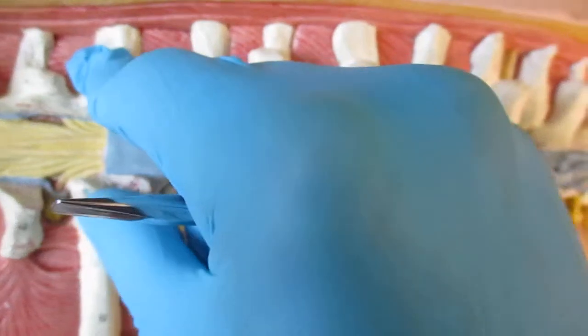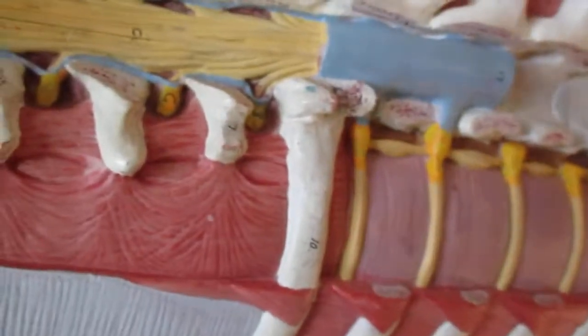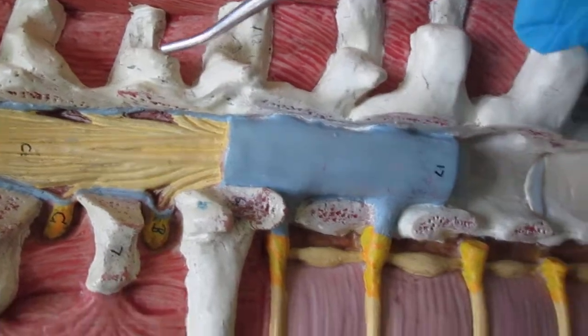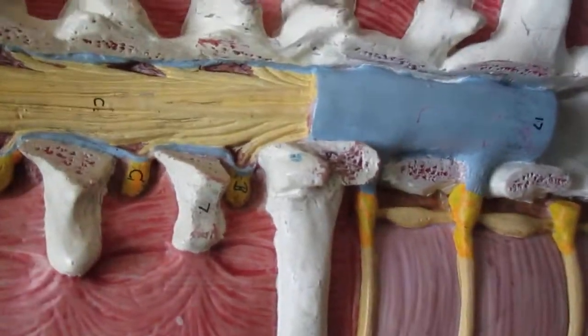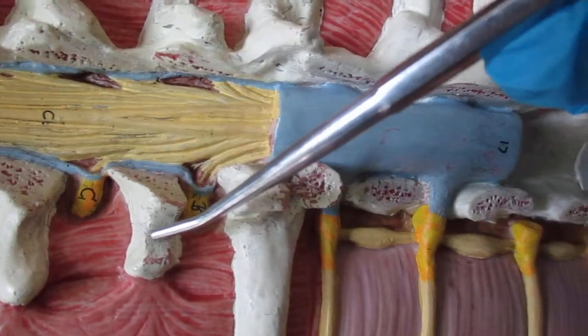And let's look at the first lumbar vertebrae. So L1 is right here. Here's L1 right here. See the number 7 there.